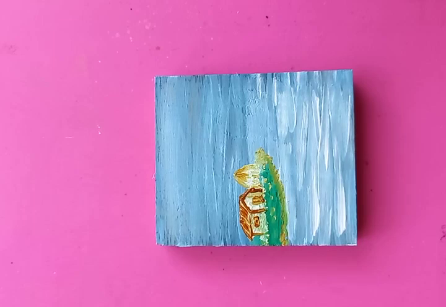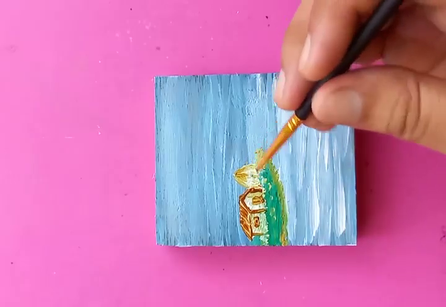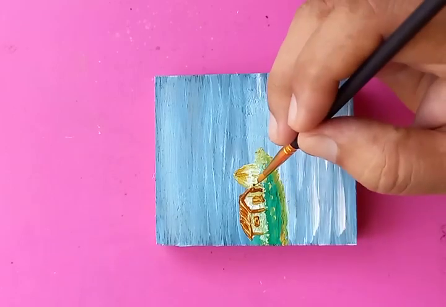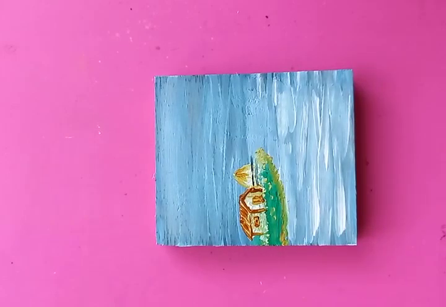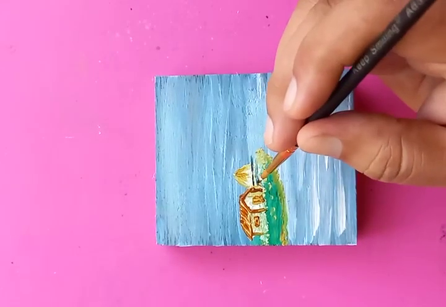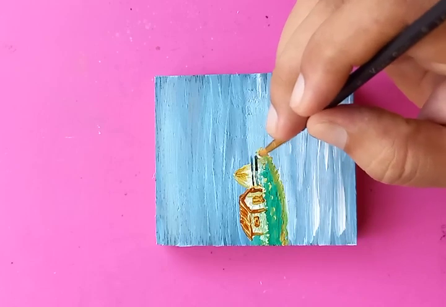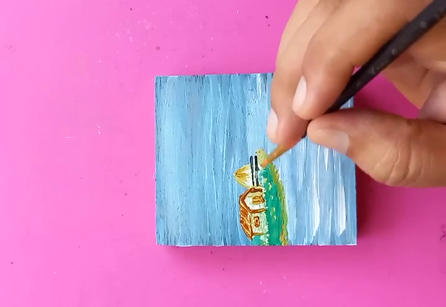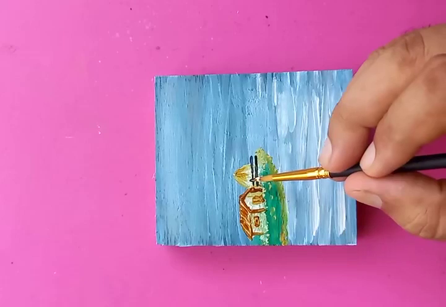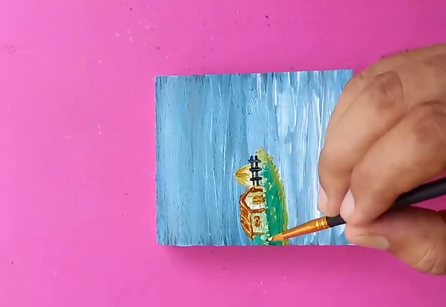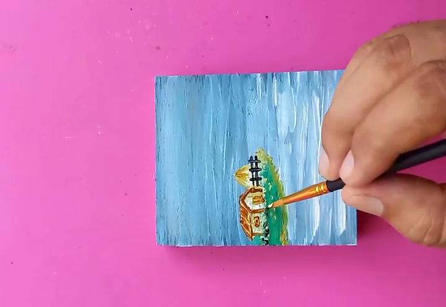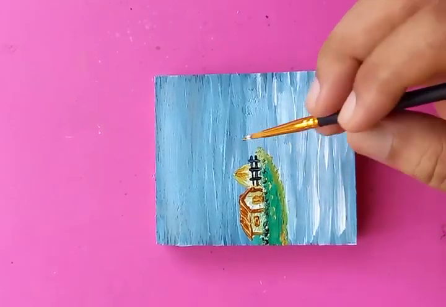Okay, so for the fence we are going to use the black color. I'm taking it, so drawing the horizontal line, you can see here, another line, and the vertical elements. Okay, and the landscape at the bottom of the house you can see.